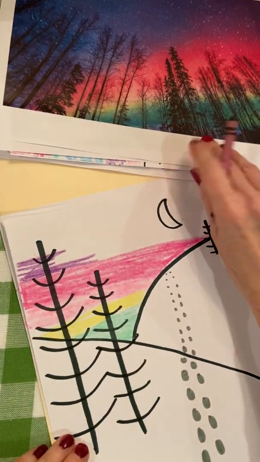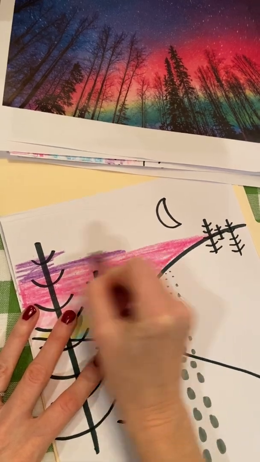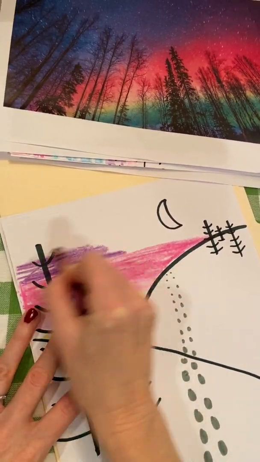I feel badly that it's doing that. This table just shakes a little bit, so I apologize.